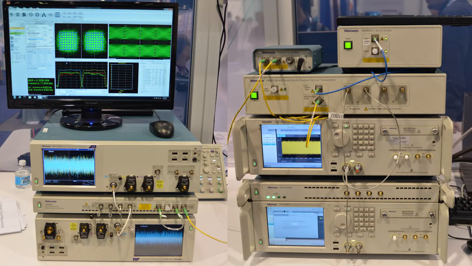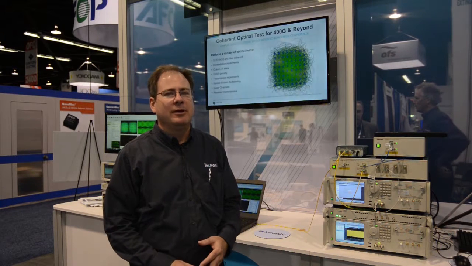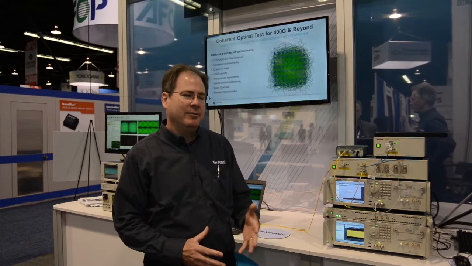This is our coherent optical setup here at OFC. I'm Rob Marsland. I'm going to tell you a little bit about what we're showing here. So what we have on this side is a transmitter that is creating a 64 QAM 32 gigabaud signal that can be used for testing coherent systems. This signal has an aggregate data rate of 400 gigabit per second.